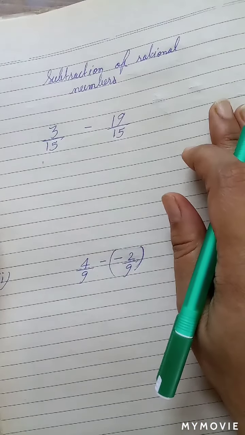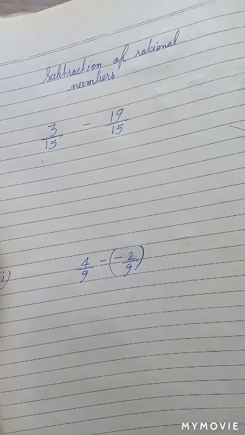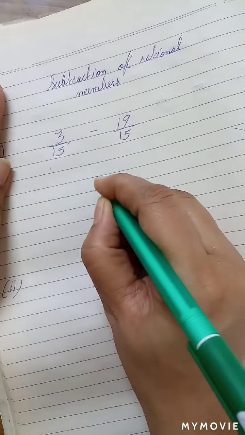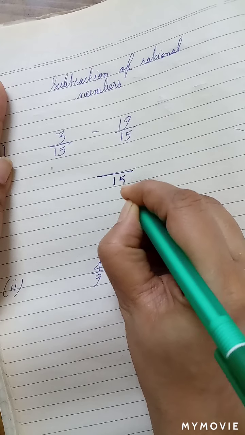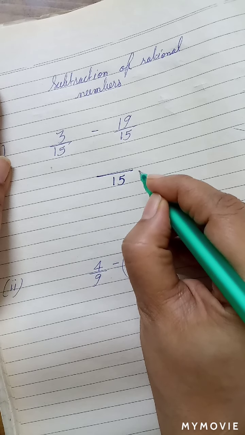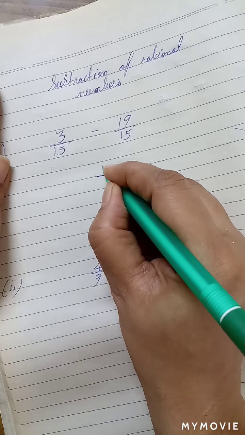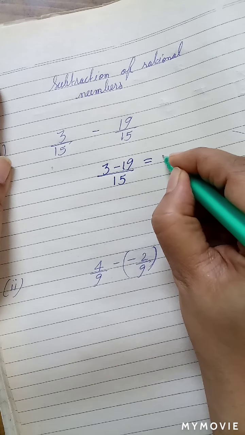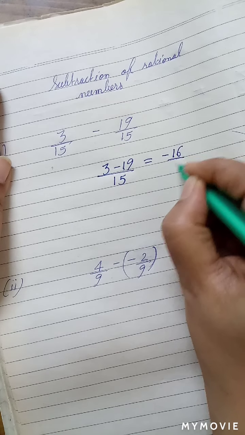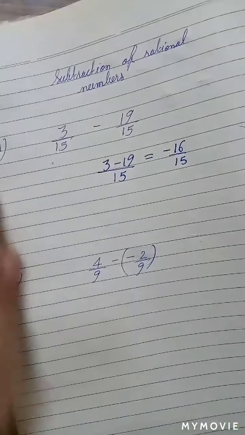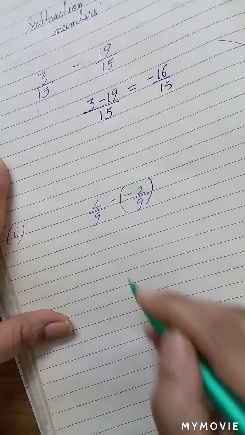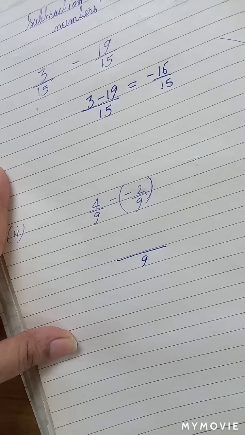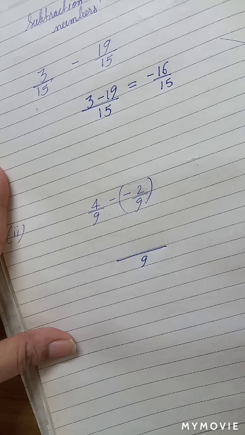Now let's do some subtractions with rational numbers when the denominators are same. So let's do it quickly. Here we will keep the denominator unchanged and we will do operations with the numerators. And here we have minus 16 by 15. This is the second case. Again, the denominator will remain unchanged, and let's do operation with the numerators.